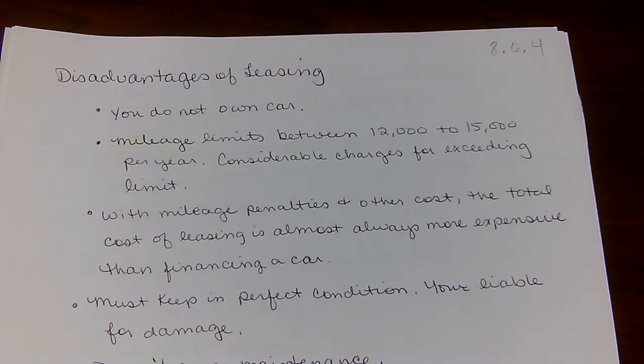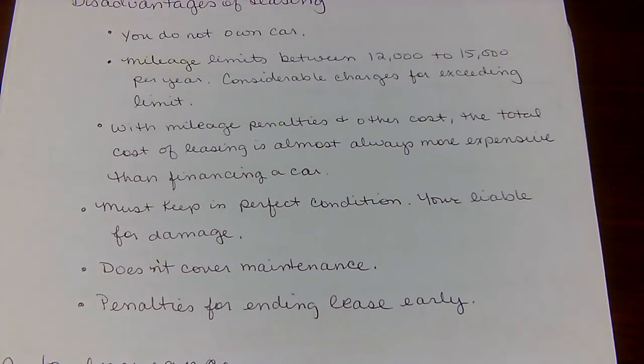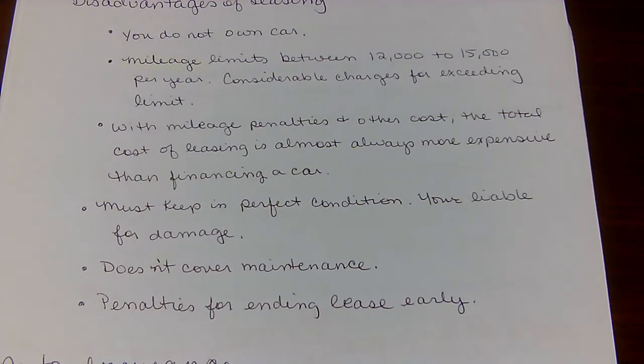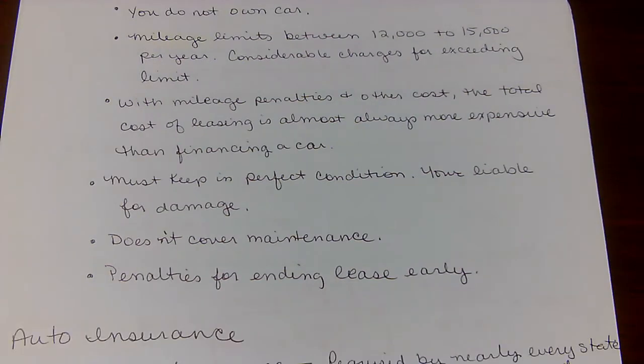However, there are also disadvantages to leasing. You do not own the car. The mileage limits are between 12,000 and 15,000 a year. You have considerable charges if you exceed those limits. With mileage penalties and other costs, the total cost of leasing is almost always more expensive than financing your own car. You must keep the car in perfect condition because you're liable for any damage. It does not cover maintenance, and you have penalties if you end your lease early.